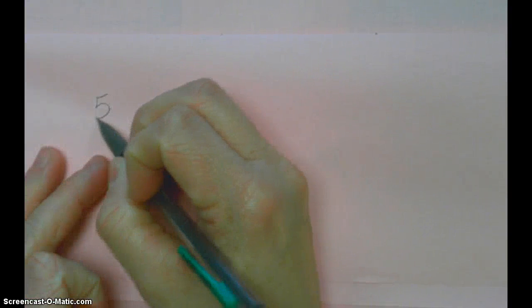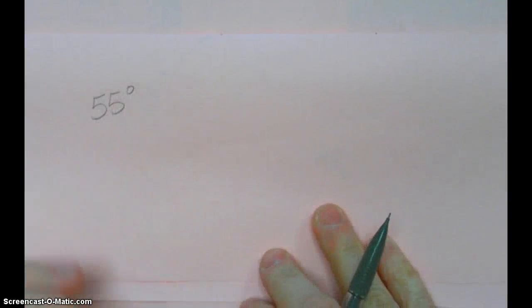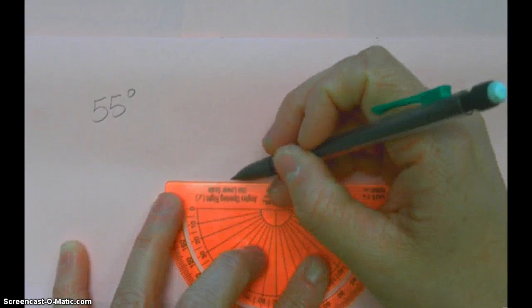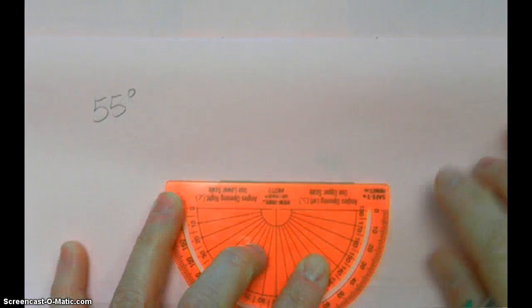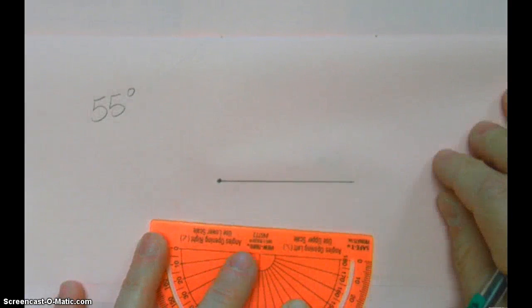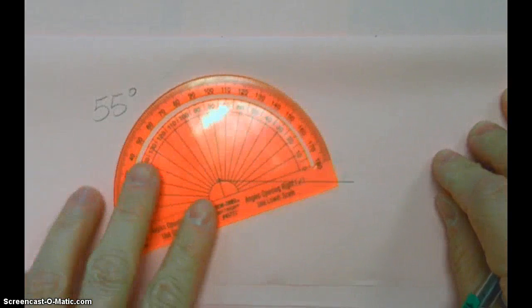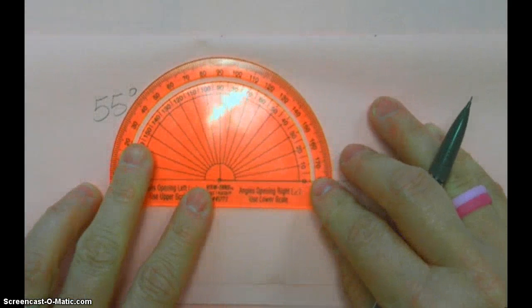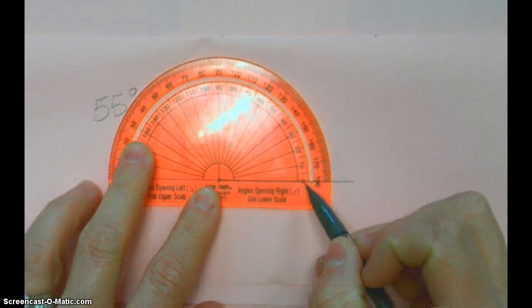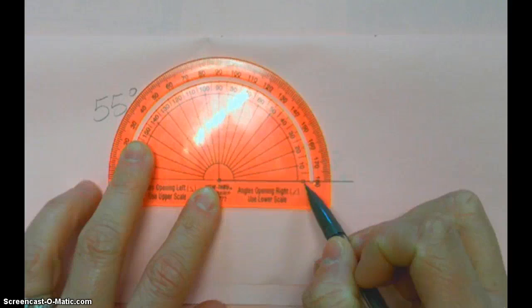Okay, so now in this section, we're actually going to construct angles of a certain measure. So I'm going to ask you to make an angle of 55 degrees. Okay, so to construct an angle of 55 degrees, you first take your protractor and draw that initial side. Here's our vertex, or what will be our vertex. So I'm going to line up my protractor so that central point lies on my vertex. And since my initial side is pointing to the right, I'll be following the 0, which lies on the inside.